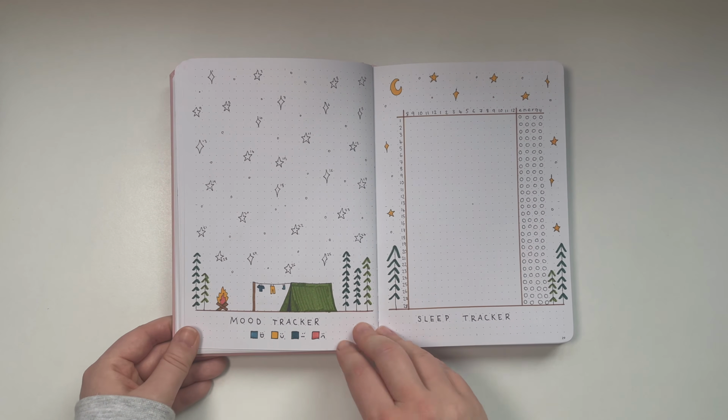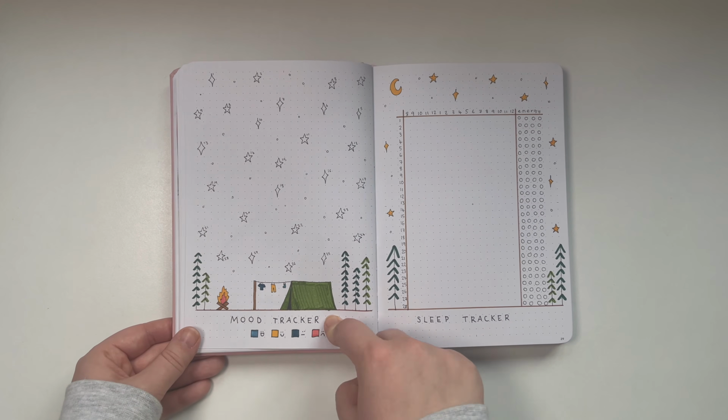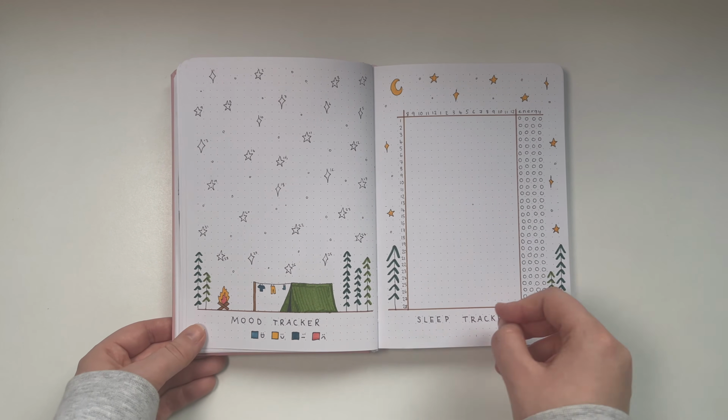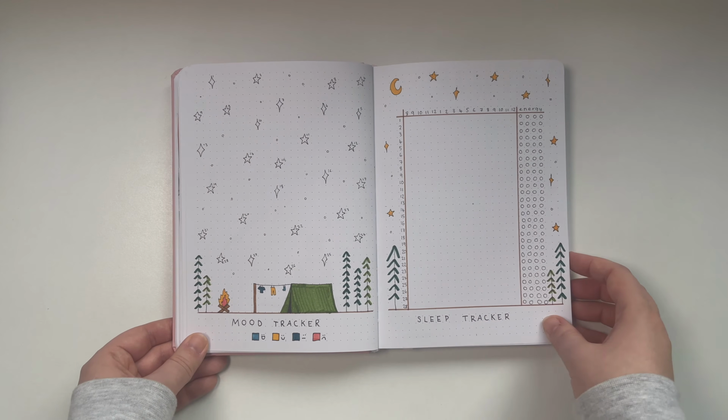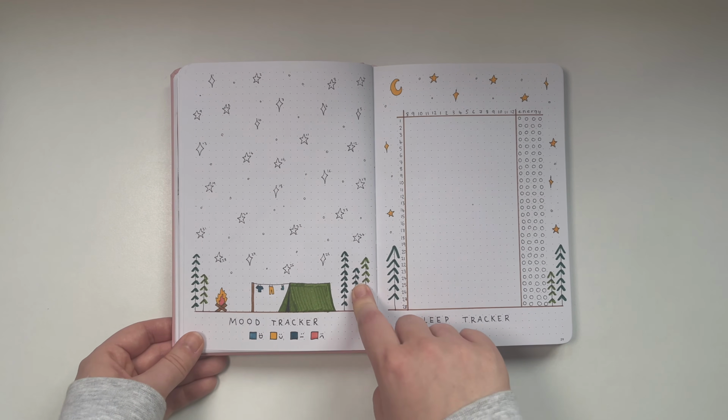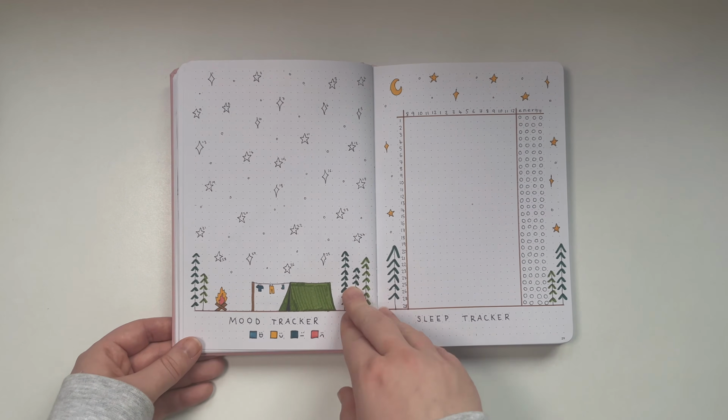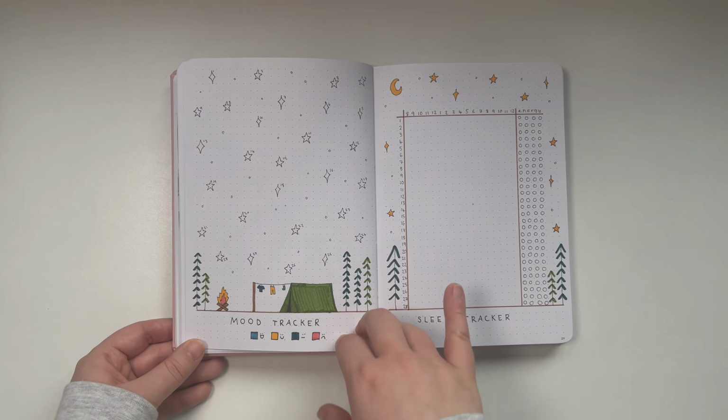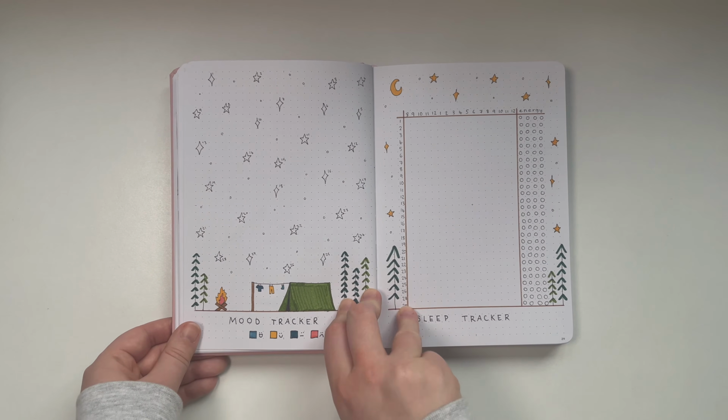But yeah, top tip, just always choose colours for your mood tracker that go with the theme. It might be tempting to just use random colours or your favourite colours, but if you choose ones that match your theme, then when it's all coloured in, it just looks very cohesive on the page as a whole. And yeah, I just think that looks better once it's coloured in.